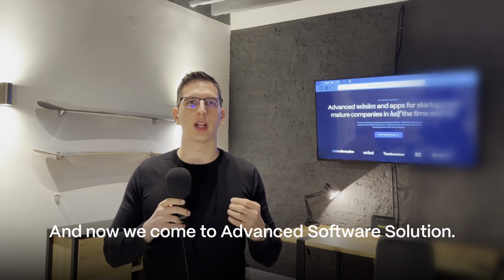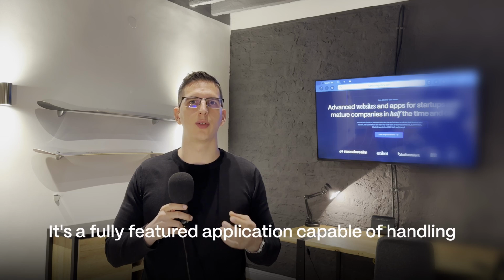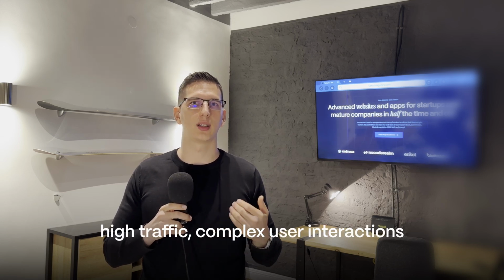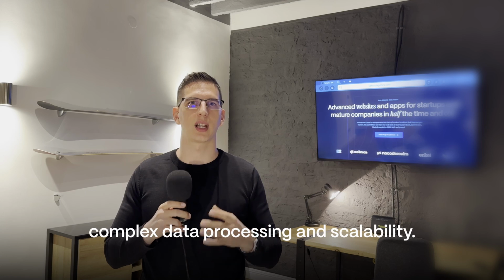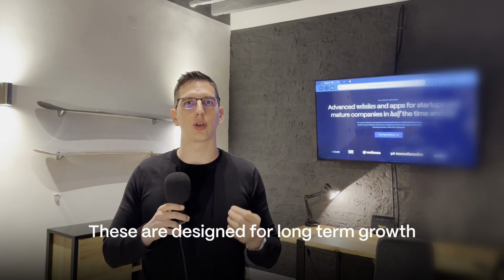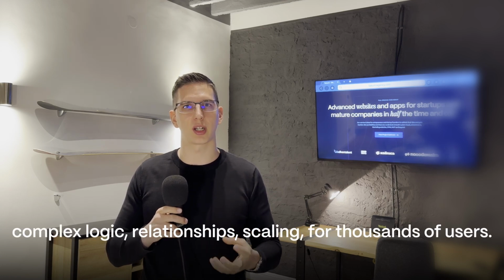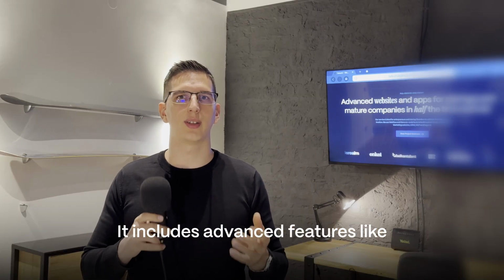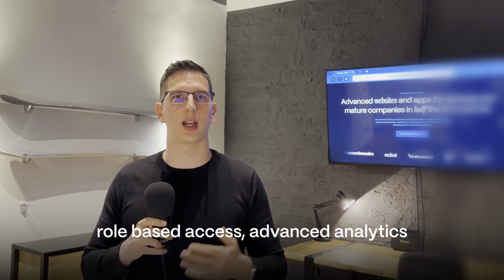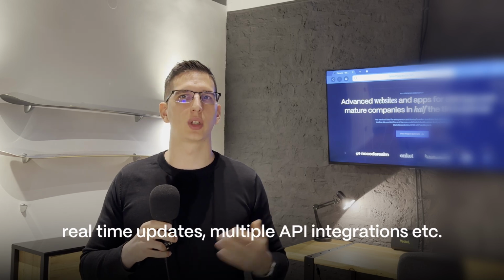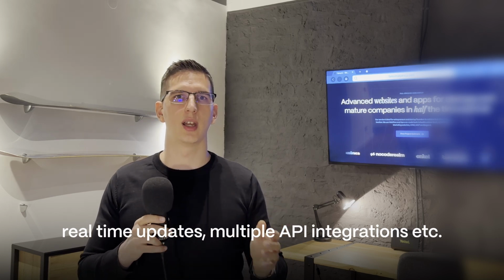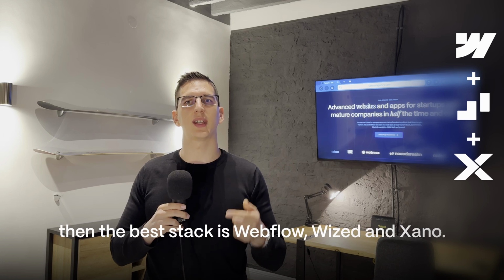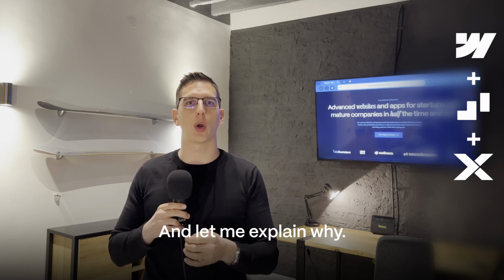And now we come to the advanced software solution. It's a fully featured application capable of handling high traffic, complex user interactions, complex data processing, and scalability. These are designed for long-term growth, complex logic, relationships, scaling for thousands of users. It includes advanced features like role-based access, advanced analytics, real-time updates, multiple API integrations, etc. If your project is like this, then the best stack is Webflow, Wized, and Xano. And let me explain why.